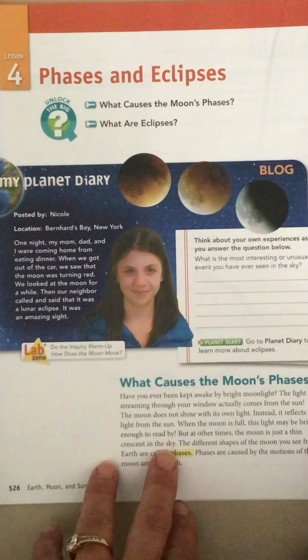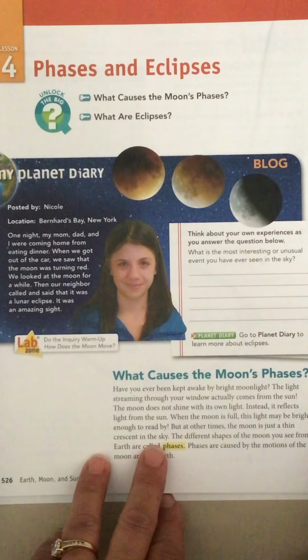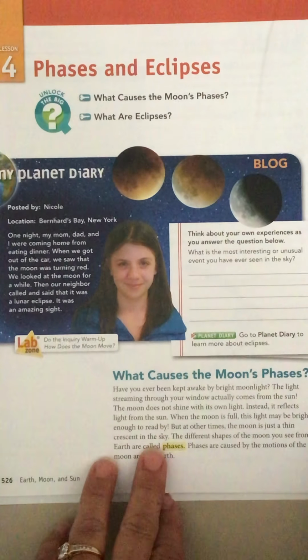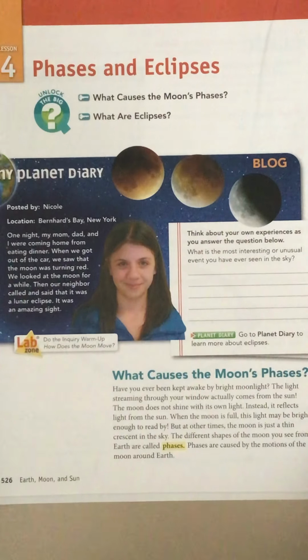One night, my mom and dad and I were coming home from eating dinner. When we got out of the car, I saw that the moon was turning red. We looked at the moon for a while. Then our neighbors called and said it was a lunar eclipse. It was an amazing sight.